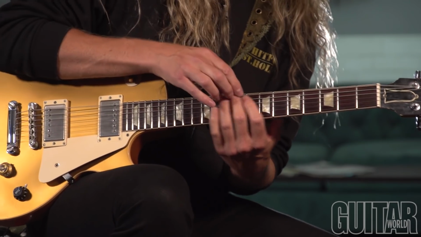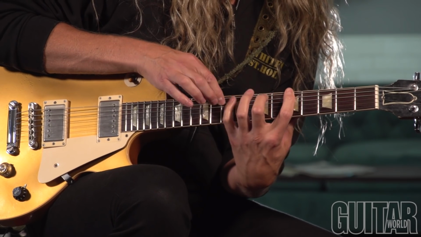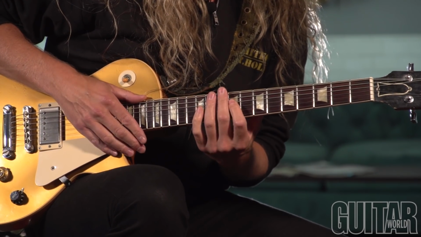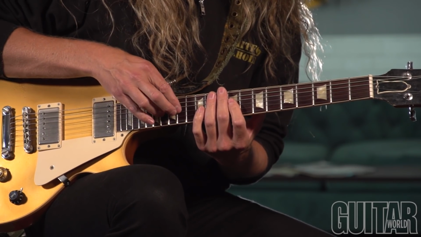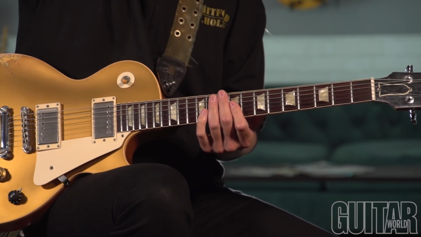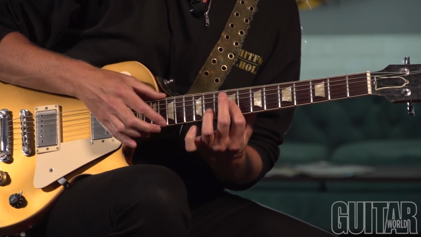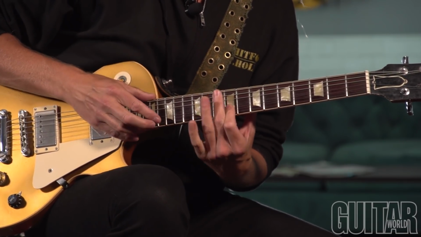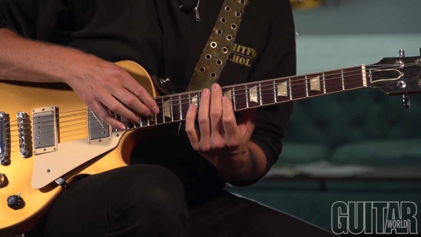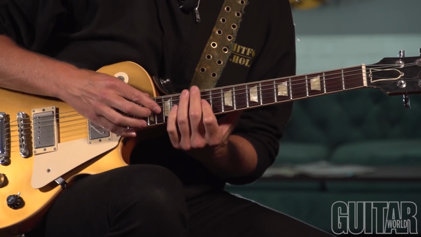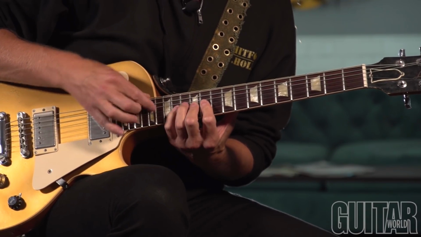So what we have so far, okay, now let's continue on to the G string. 9, 11, 12, 14, and 16. And then we have 16. That is 11, 12, 14, 16, and 17.